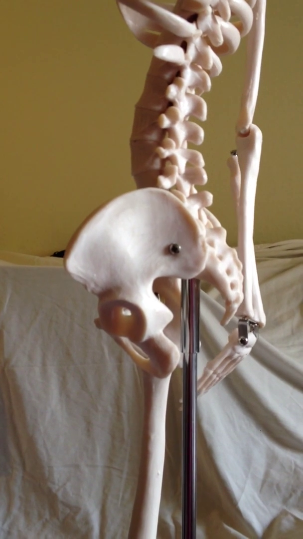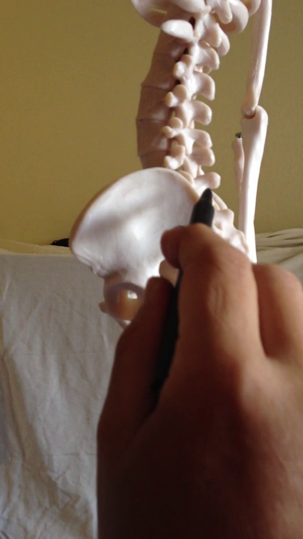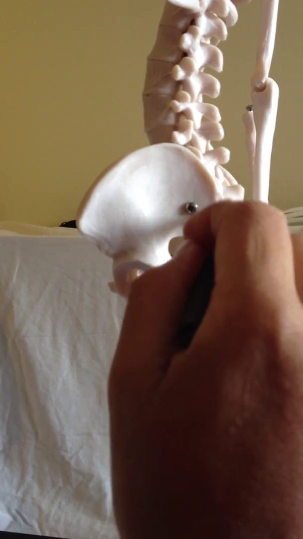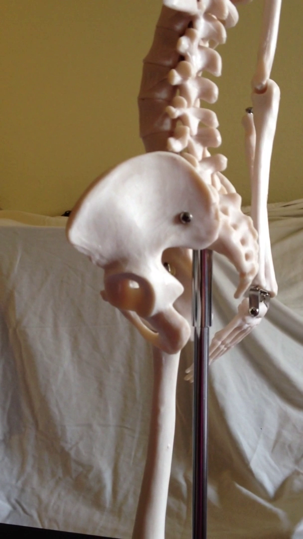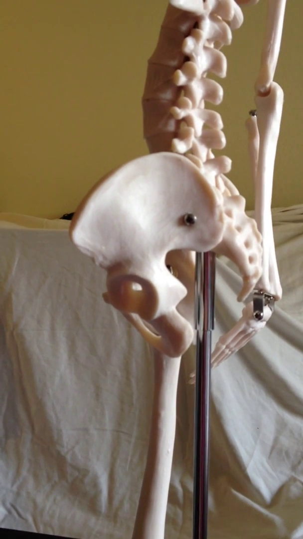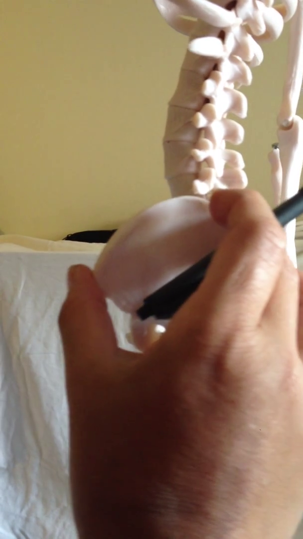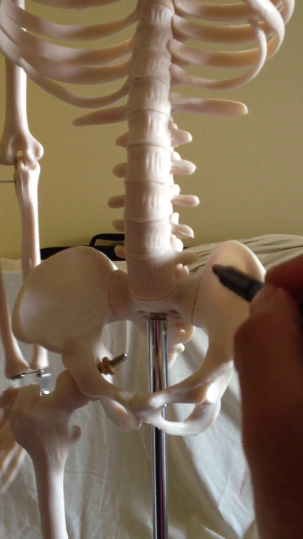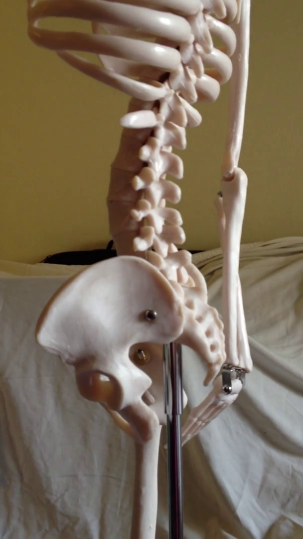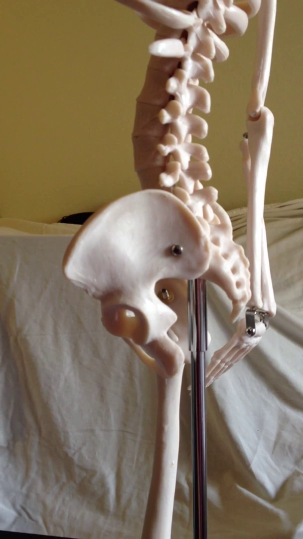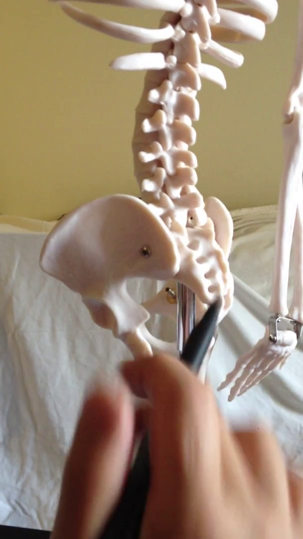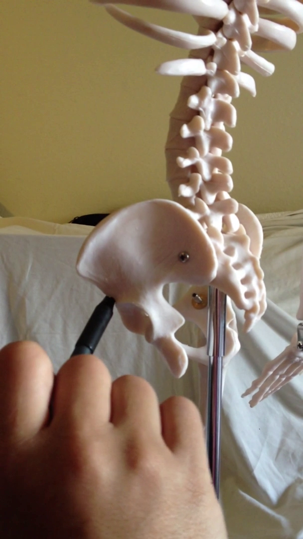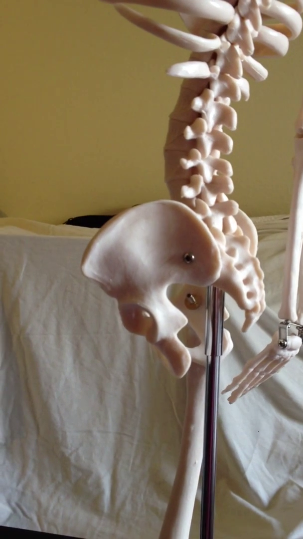Then you have the anterior superior iliac spine. So basically you have the iliac crest, and then the anterior superior iliac spine around here. Then you have the iliac fossa. It's better if I turn this guy around. So the iliac fossa is somewhere here. And then you have the greater sciatic notch, which should be here, around there.